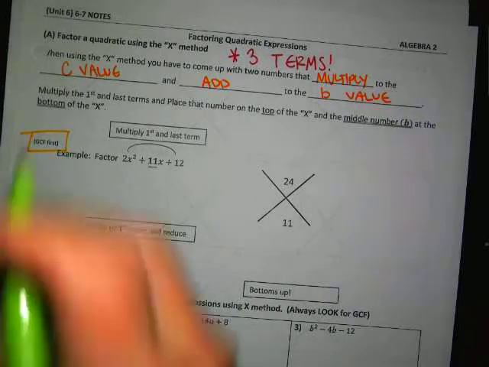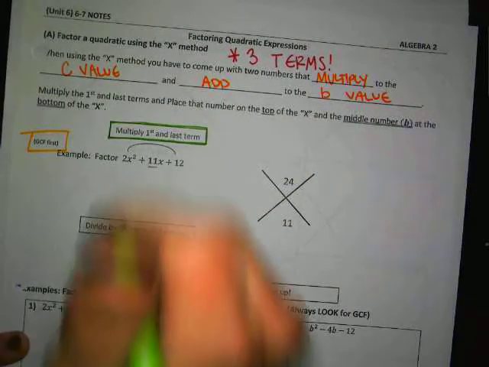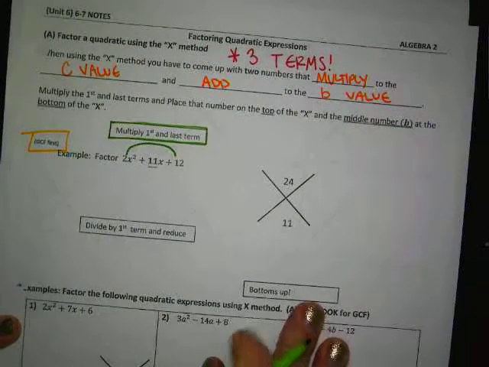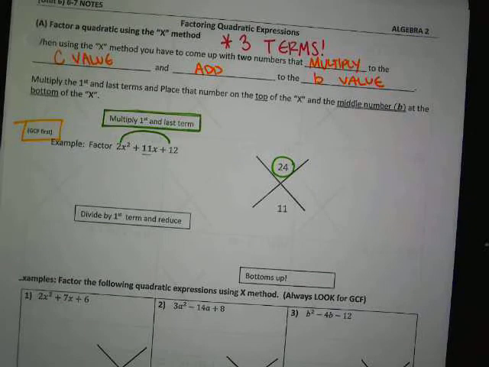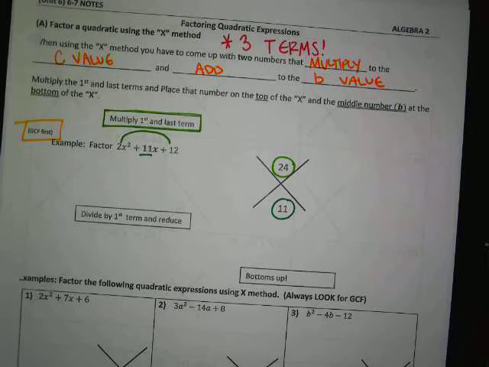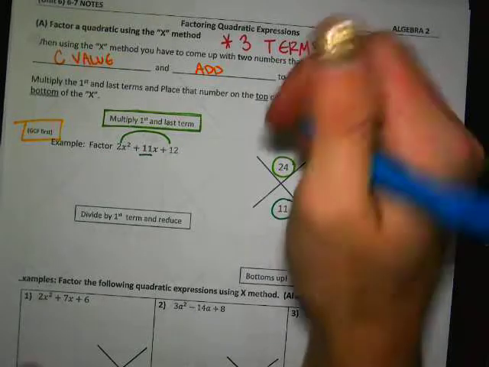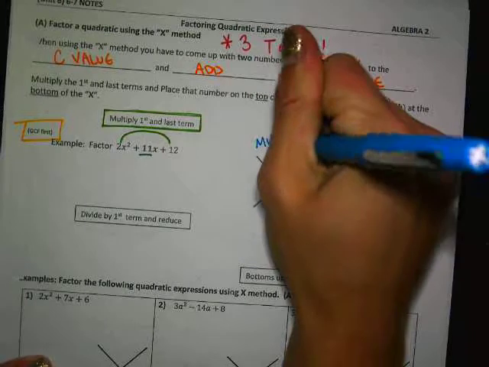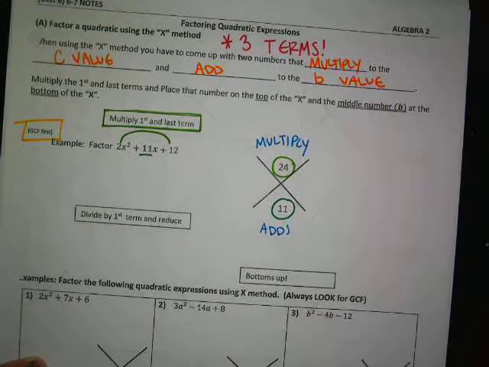So next, we are going to multiply the first and the last terms together. So I'm going to take 2, and I'm going to multiply it by 12. And that is where I'm getting 24. So that number goes up top there. And then your B value is going to go on bottom. And you are going to ask yourself, what multiplies to get 24 but adds to get 11?